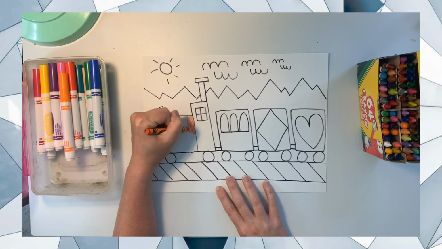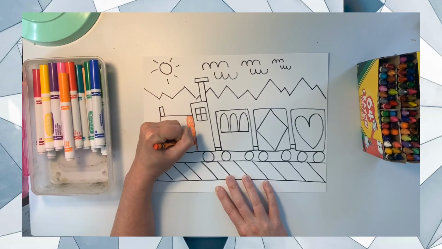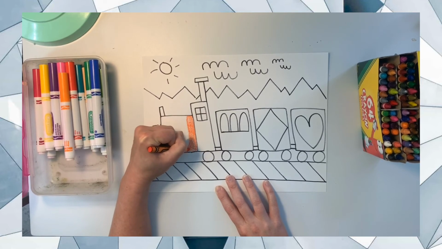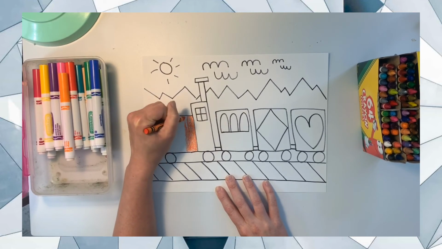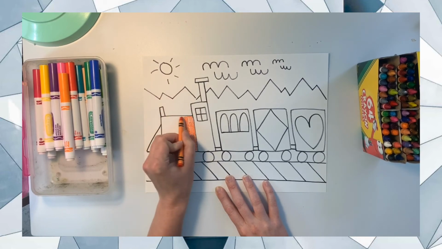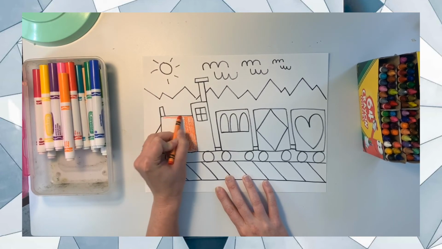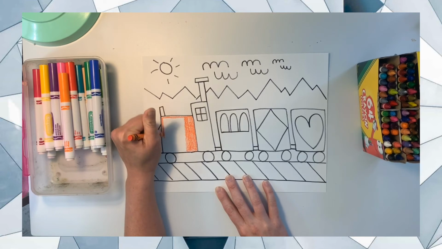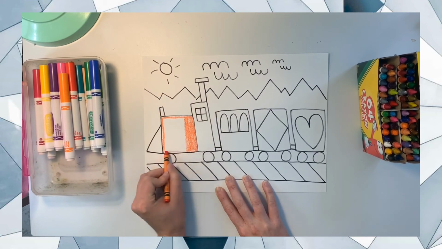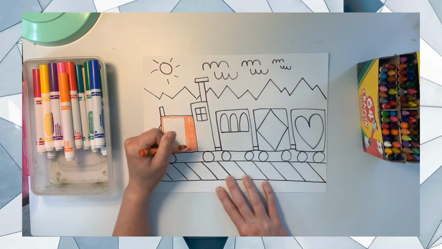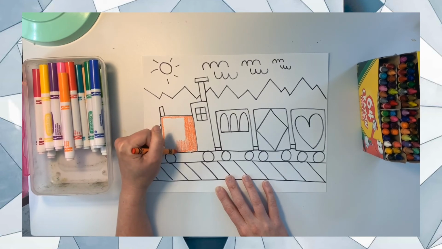I'm going to color nice and slow and take my time, filling in all the white spaces. Sometimes I find it's helpful to go around the outside of your shape first, kind of like I'm doing right now. And then it makes it a little bit easier to just color the inside of it.